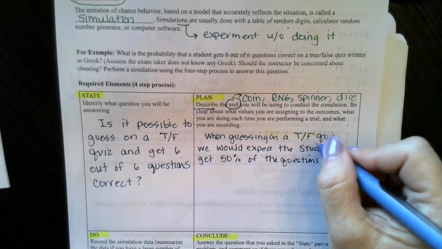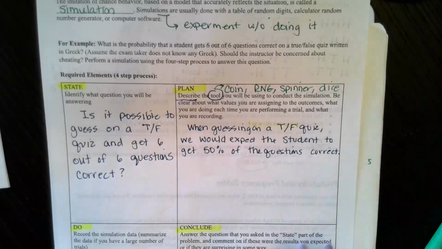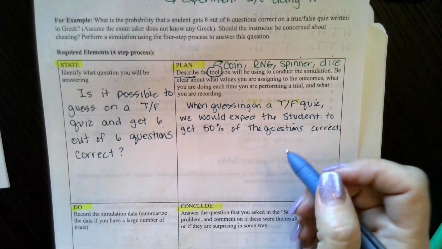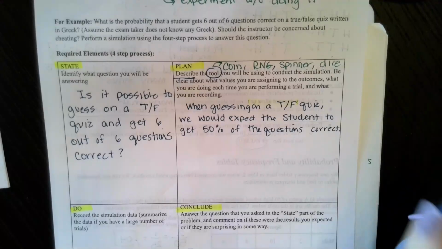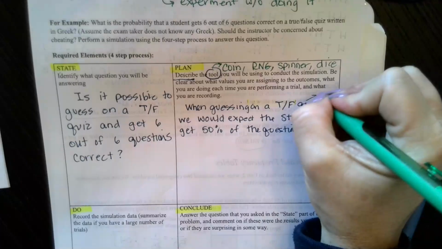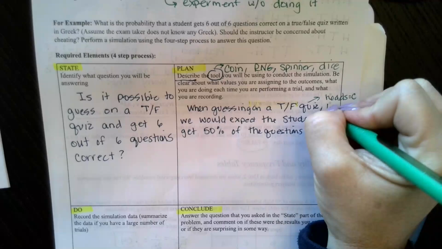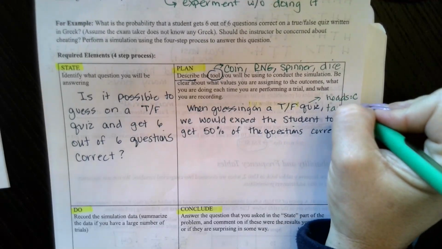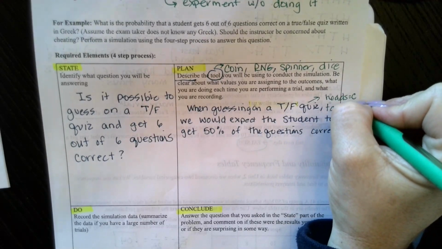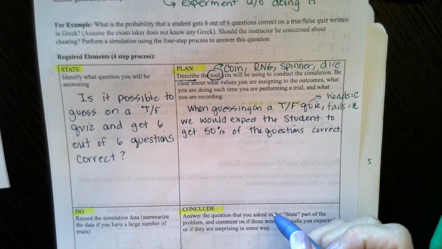You have true, you have false. It's like flipping a coin. True, false. Okay? So we could do this by flipping a coin and saying if we have heads, then it's correct, and if we have tails, it's incorrect. But most often, y'all like to use random number generators, so I'm going to show this from a random number generator.